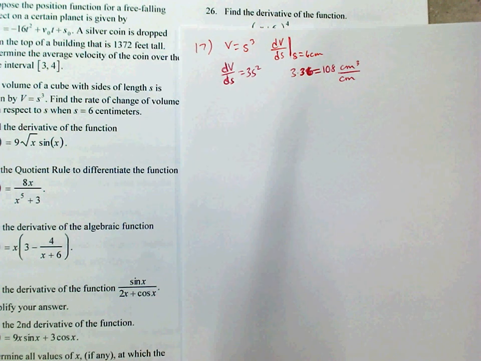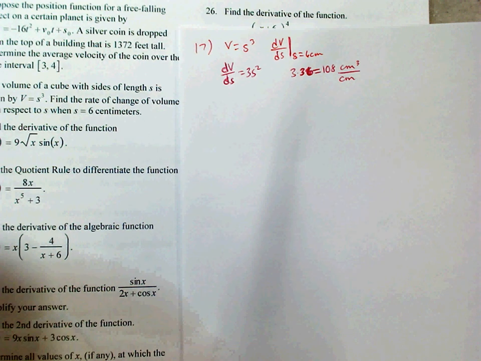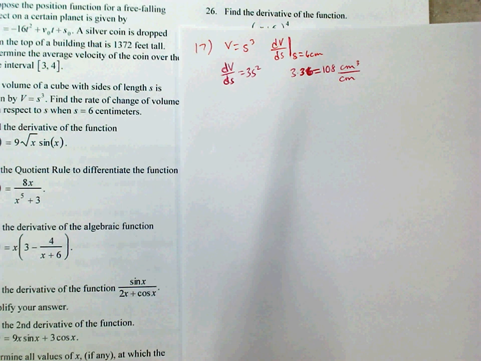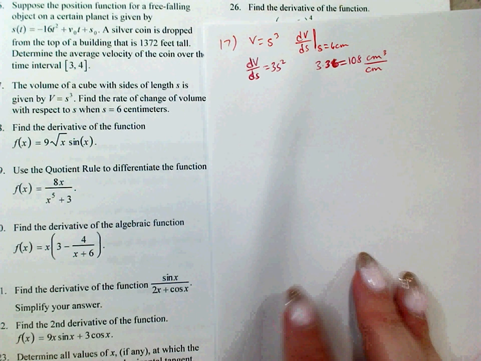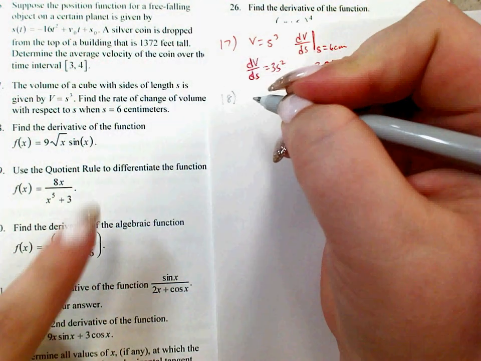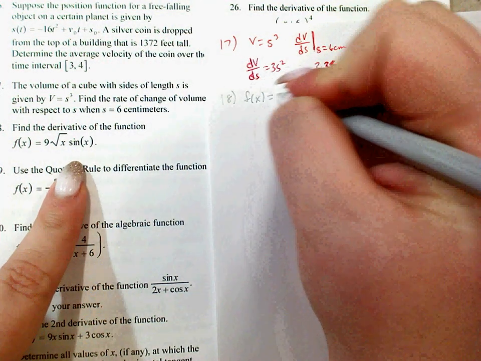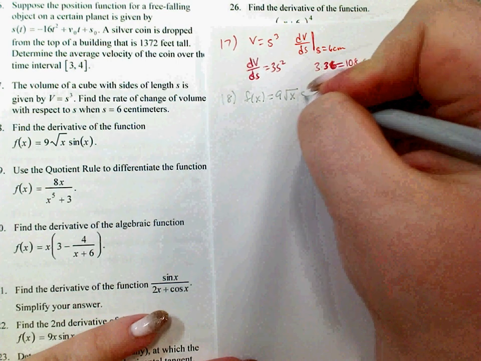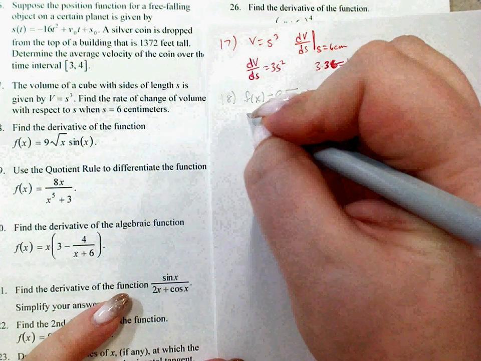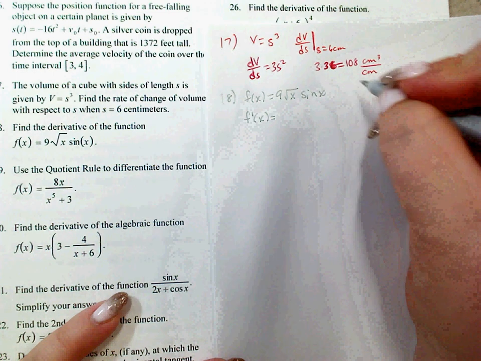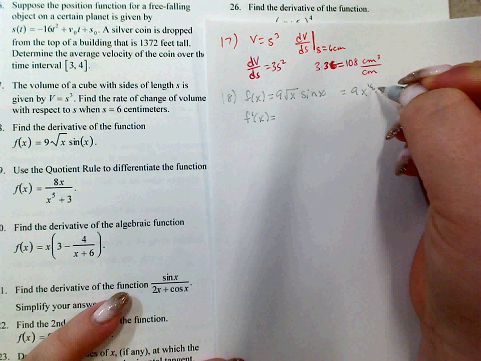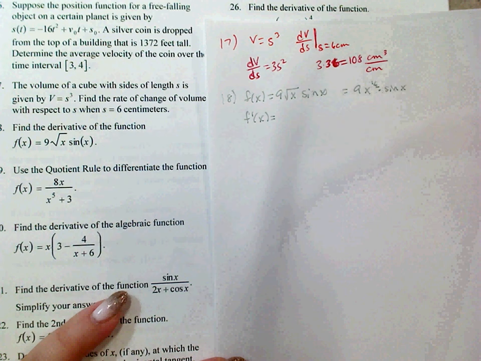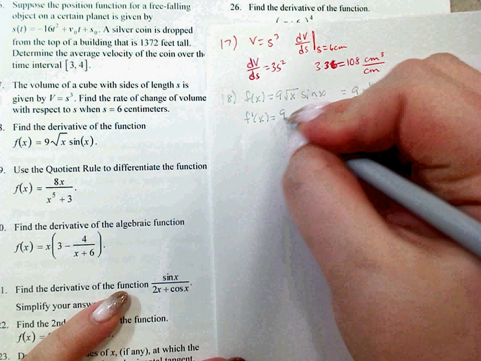Number 18 says find the derivative of this function, and that is 9 square roots of x times sine of x. So first off, I'm going to rewrite this as 9x to the 1/2 times sine x. And this right here is a product of two functions, which means I need to use product rule. So first, times the derivative of the second, the derivative of sine is cosine.